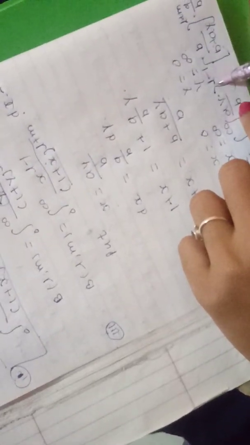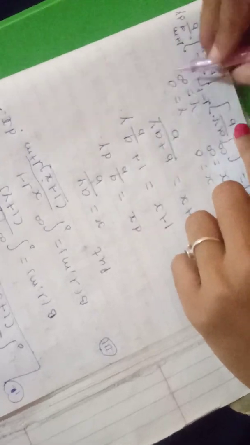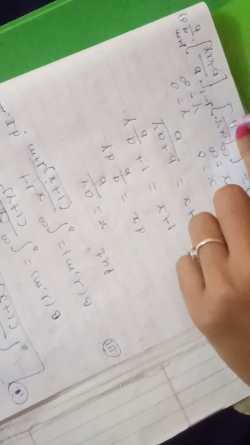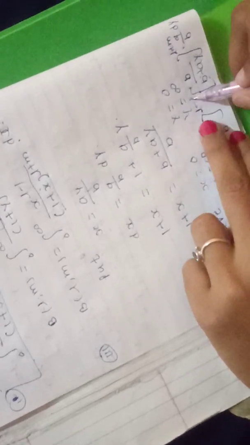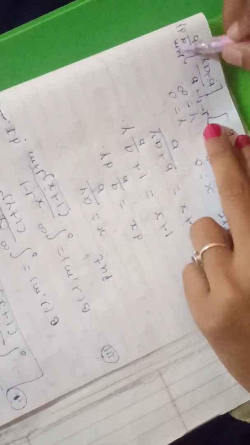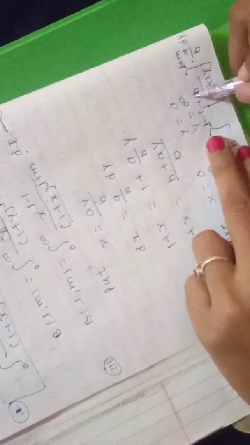Here for b the power is minus l plus 1 and here the power is l plus m, so minus l plus l cancelled, so the power of b is m.